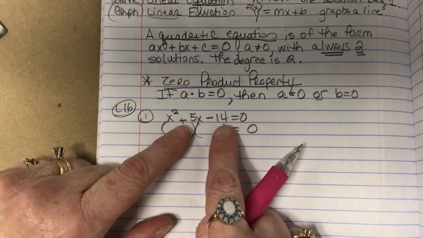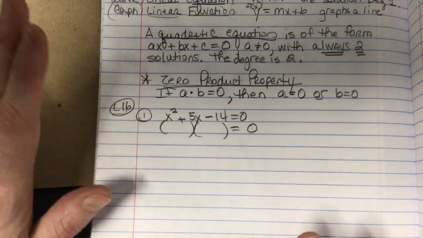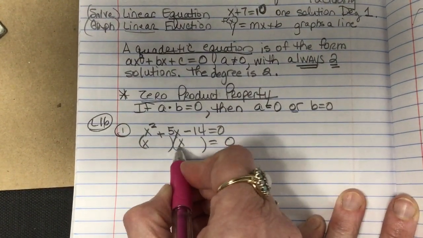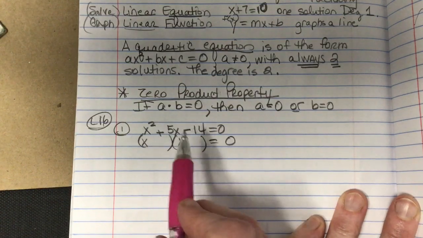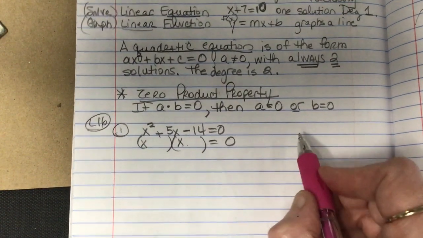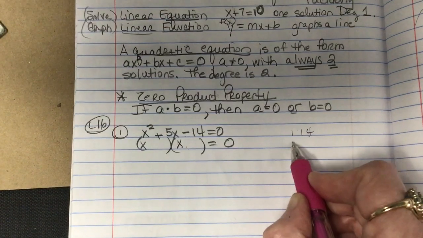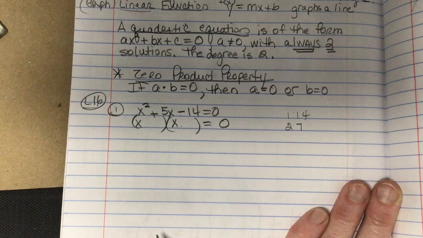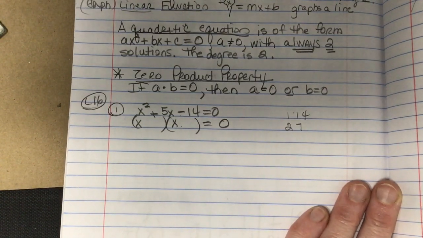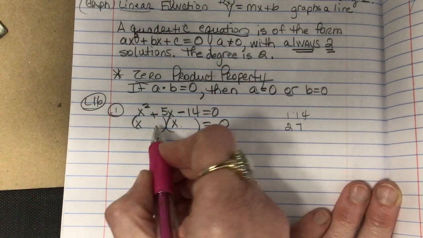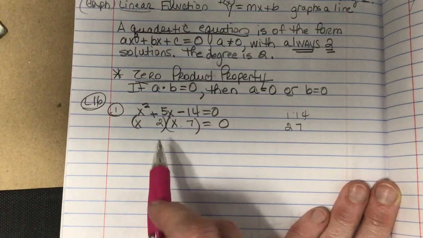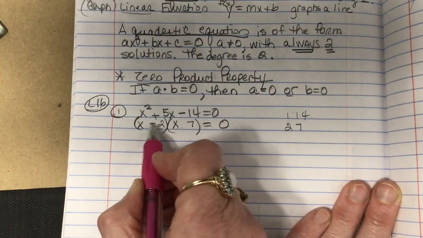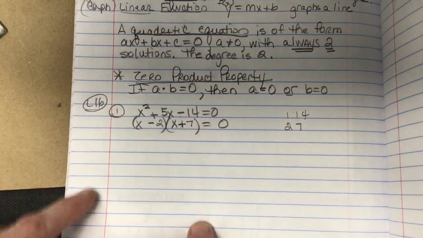So here I am. I've got a trinomial. These will all factor. So x squared's got to be x and x. And if I have a minus, I know one of these is going to have to be plus and one a minus. Factors of 14 are 1 and 14 or 2 and 7. Now, is there any way you can put any of those numbers together as positive 5? So it's got to be the 2 and the 7, right? So which way would a 2 and a 7 give you a positive 5? Negative 2, positive 7.